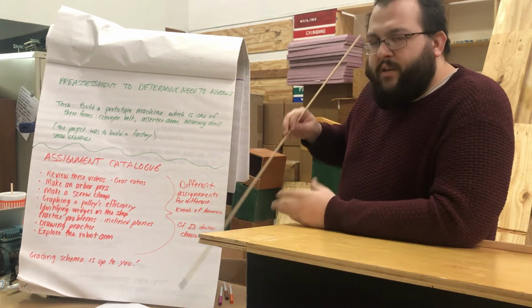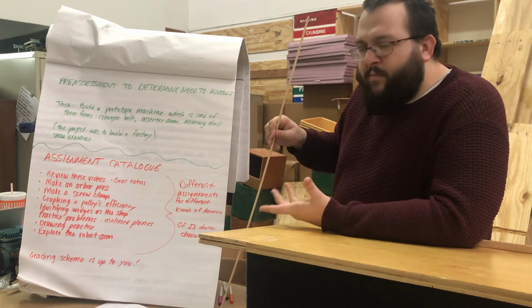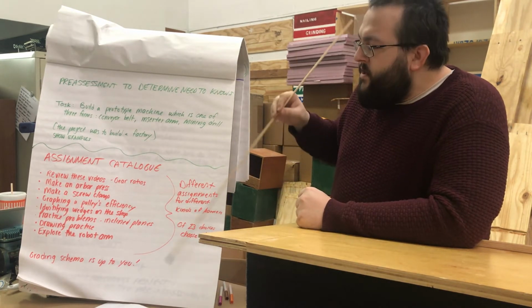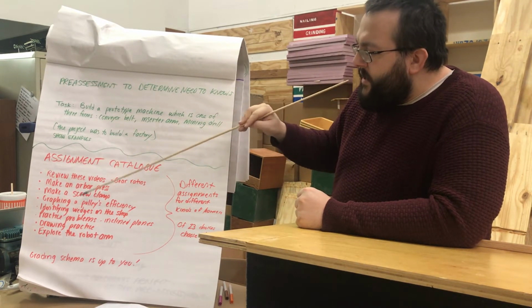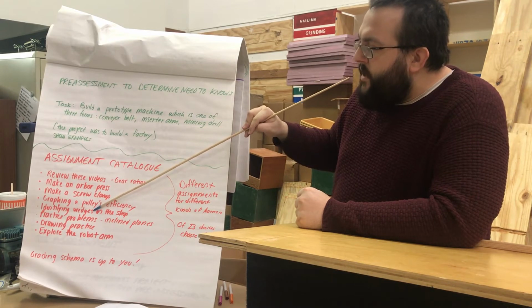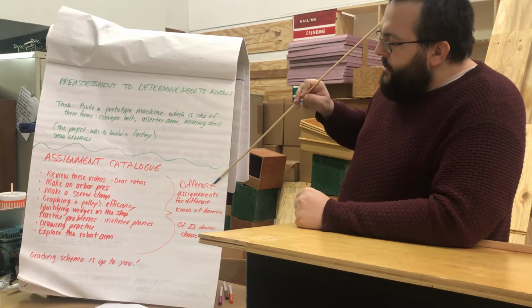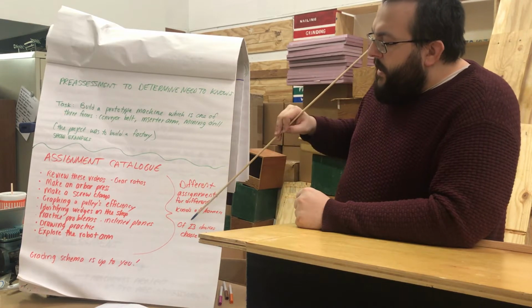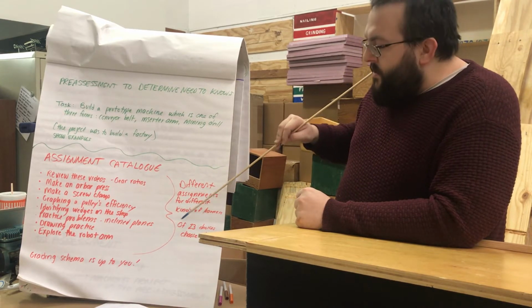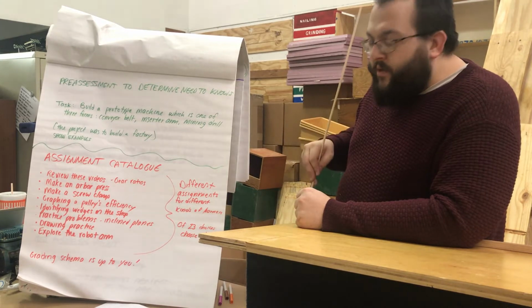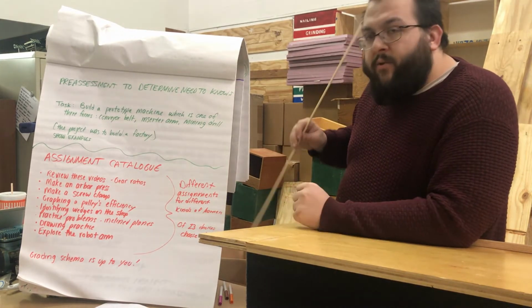Busy work is pointless, it's useless, it's no fun, and people don't like doing things they don't want to do, so you gotta give them a reason. These are gonna answer some of the questions that you uncovered during the pre-assessment. Different assignments for different kinds of learners. Of 23 choices that I came up with, they had to pick 14 different ones, and that's what I graded.